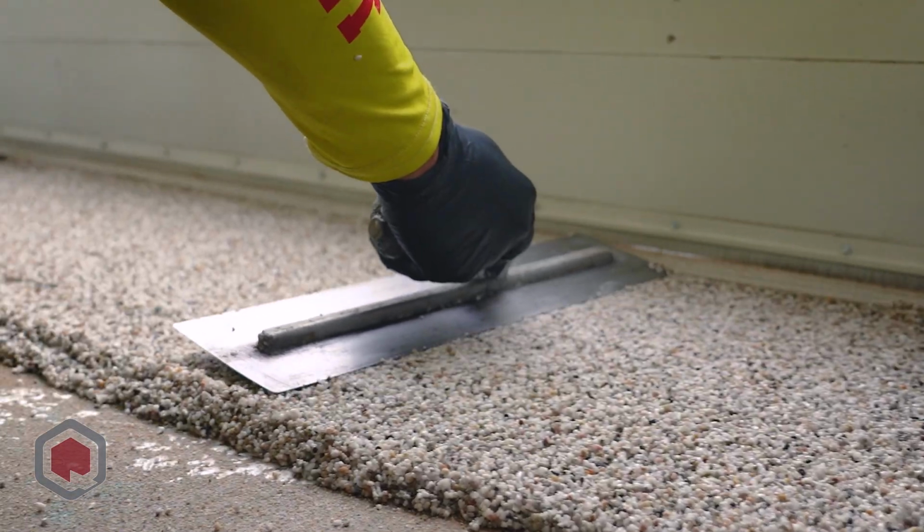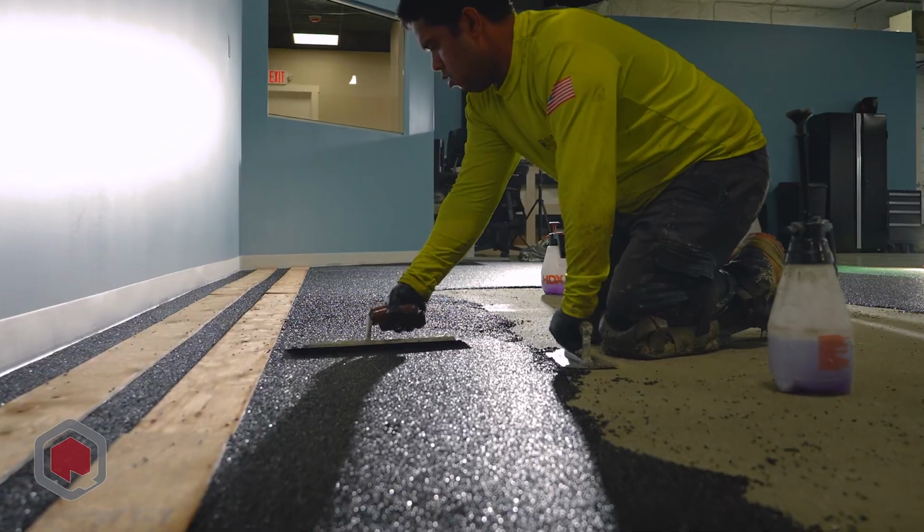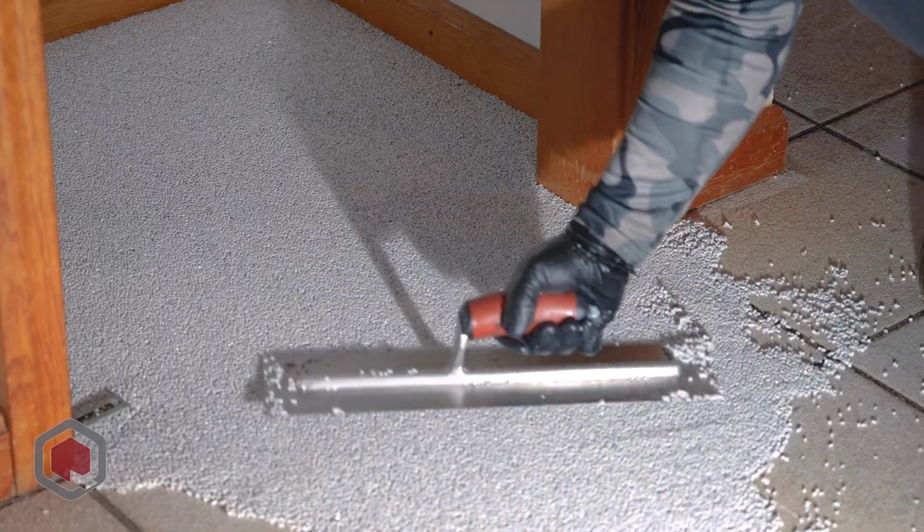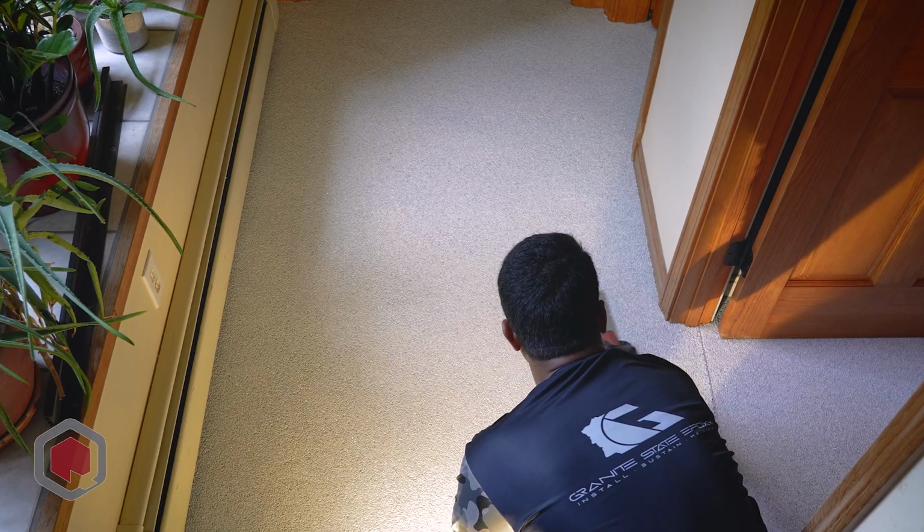Where can quartz carpet be installed? Typically, quartz carpet can be installed over concrete, wood, existing tile. That's right, you don't have to remove or replace the existing tile that's in your home. If you have tile and you don't like it, you can go right on top of it.